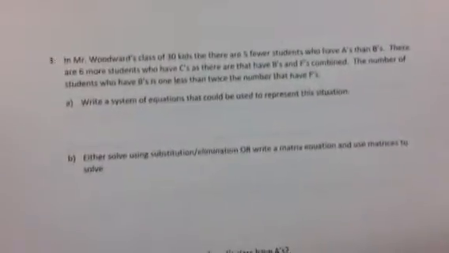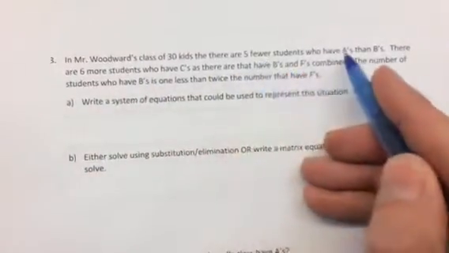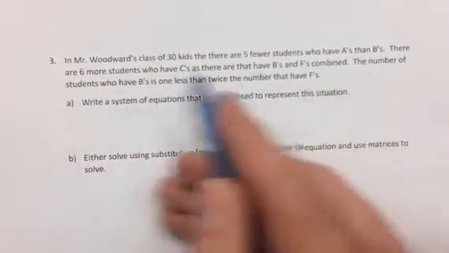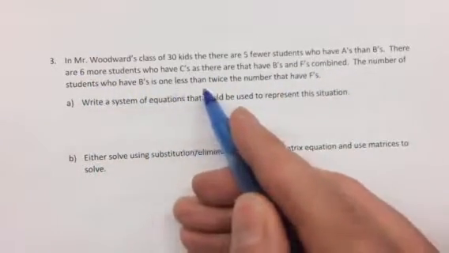It says, in Mr. Woodward's class of 30 kids, there were 5 fewer students who have A's than B's. There are 6 more students who have C's than B's and F's combined. The number of students who have B's is 1 less than twice the number of F's.